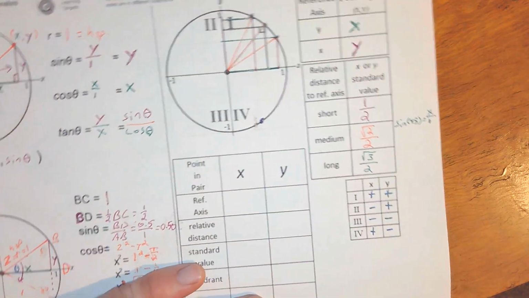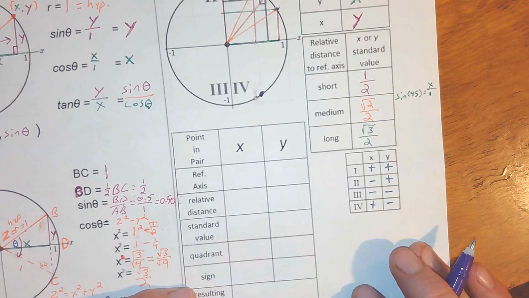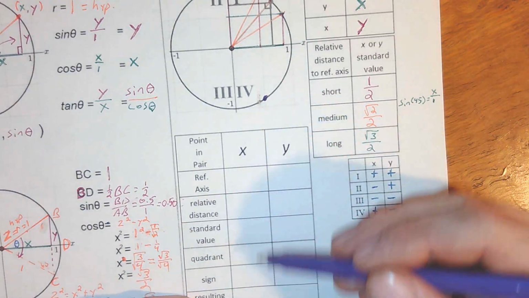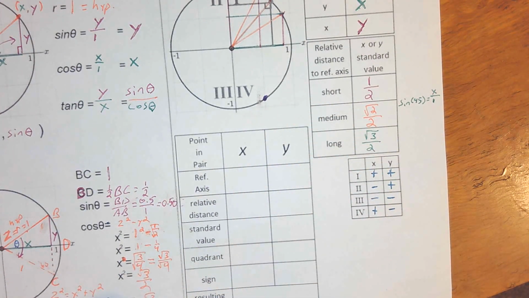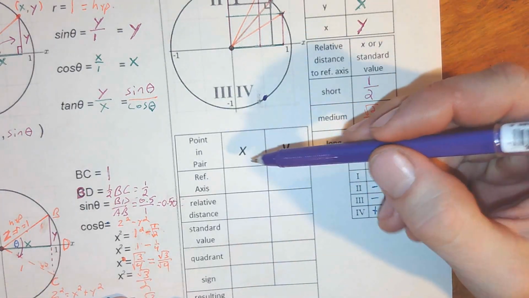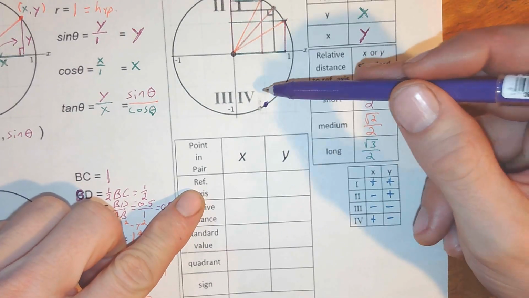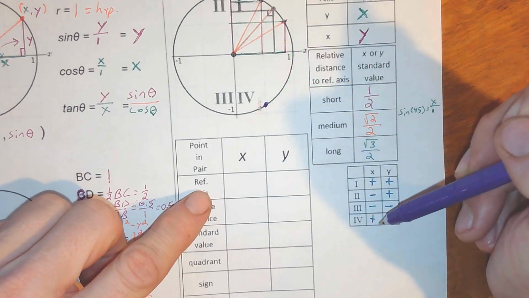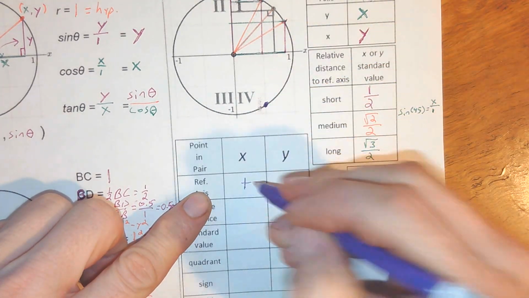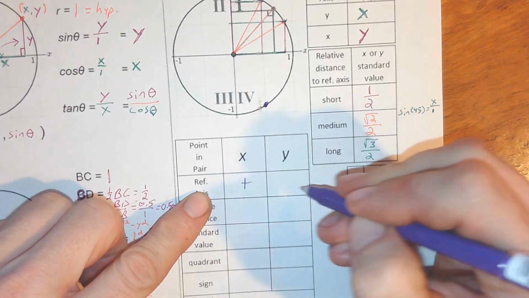Okay. So using the table, what reference axis is it? It's in quadrant 4, right? So the x will be positive and the y will be negative.